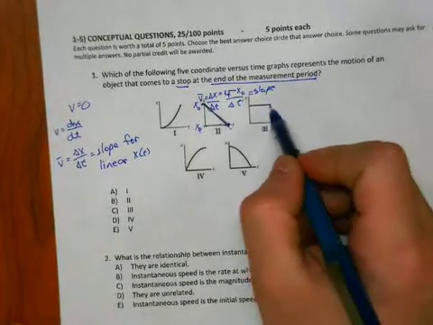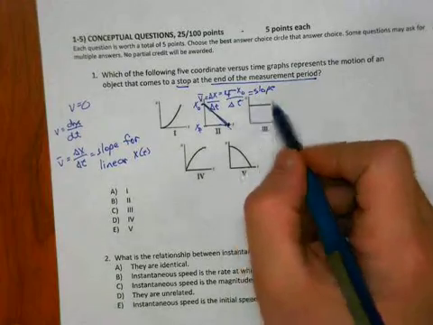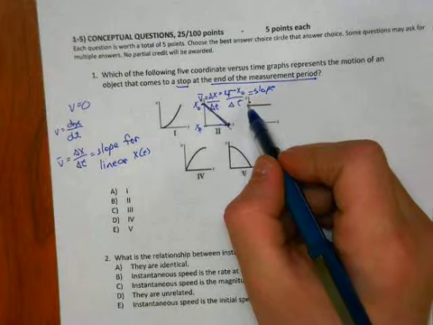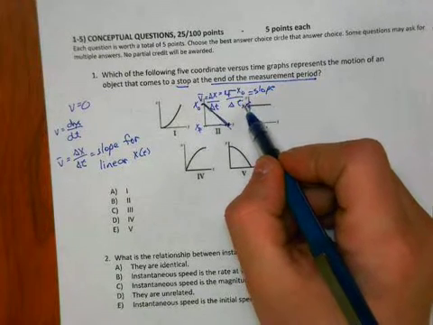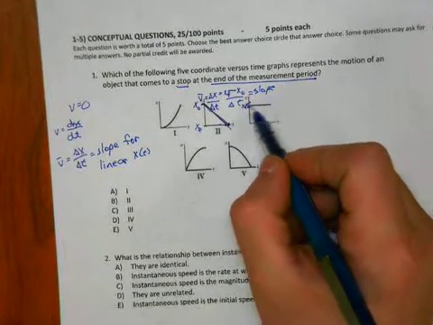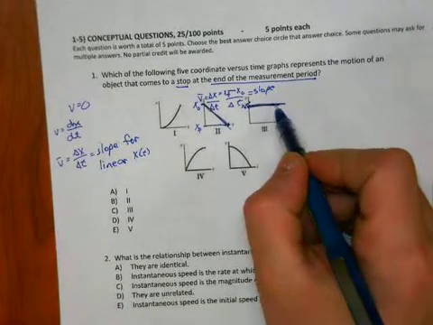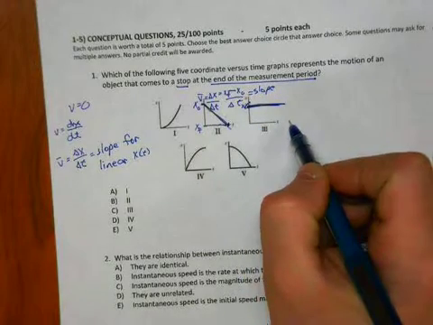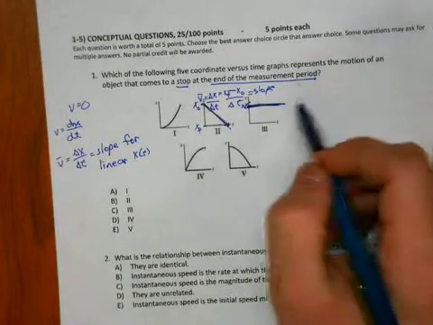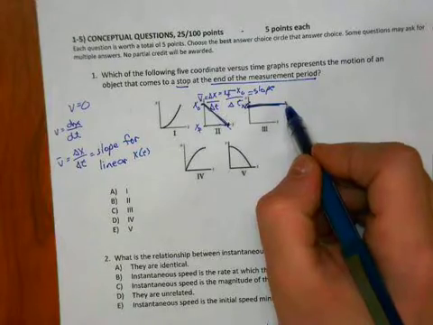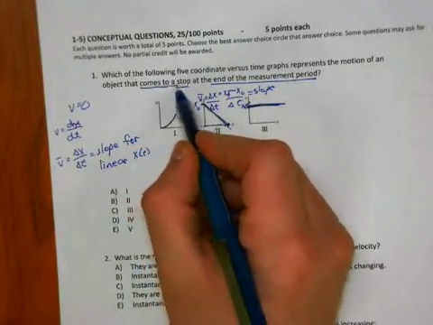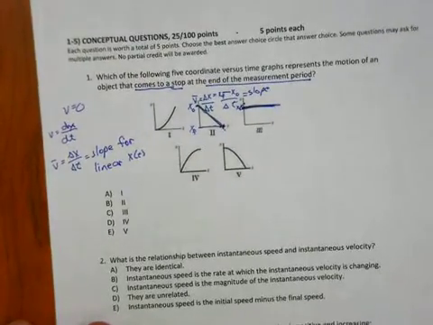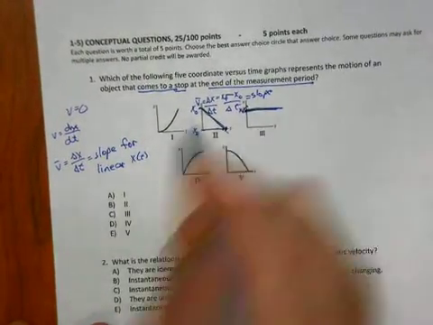Now let's look at another simple chart with a linear line. In this case, x final and x initial are exactly the same. The object is not moving at all. It is staying at one position, x, at all times. So this object is at rest, but it did not come to a stop. It was at rest the entire time. It was just not moving at all. All right, so those are the simple cases.